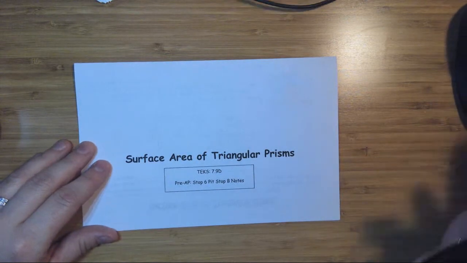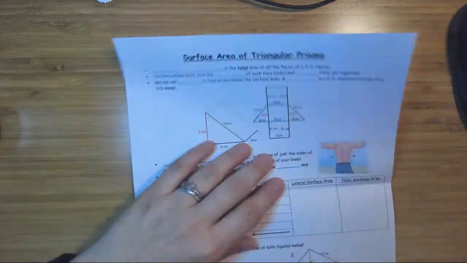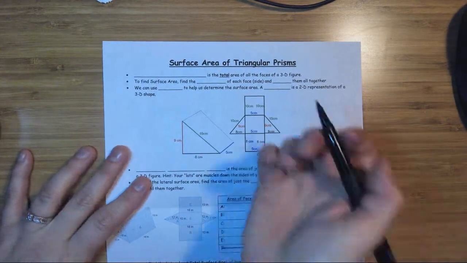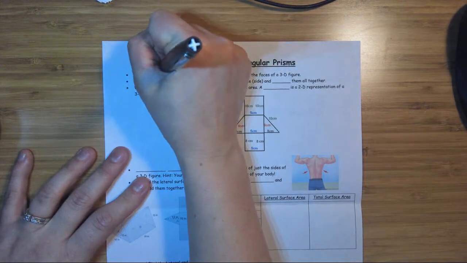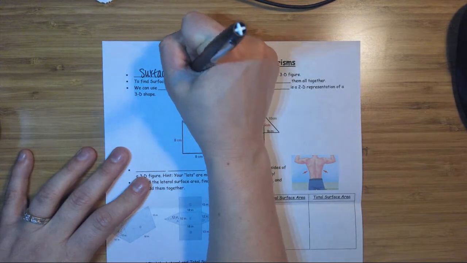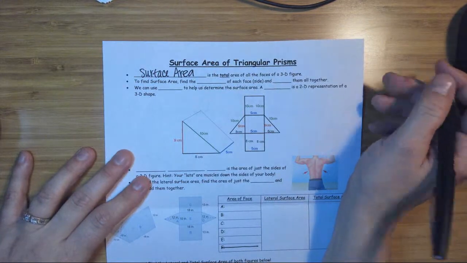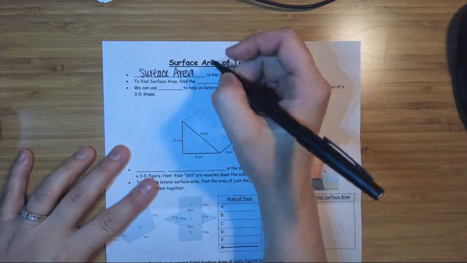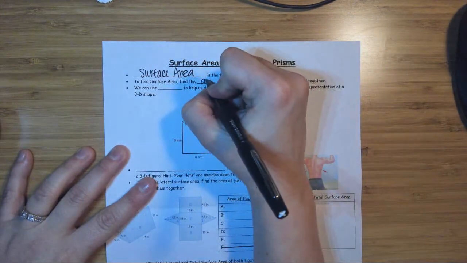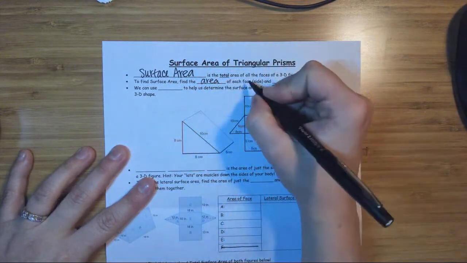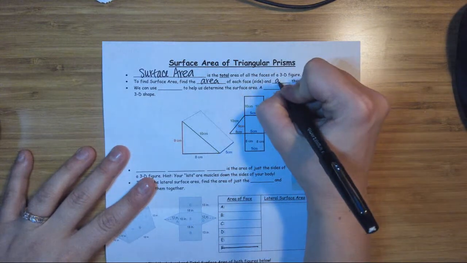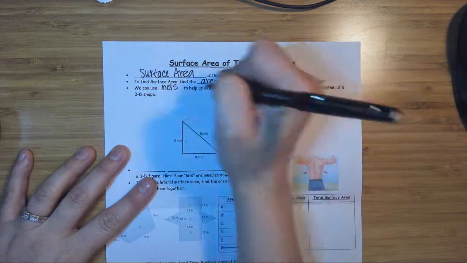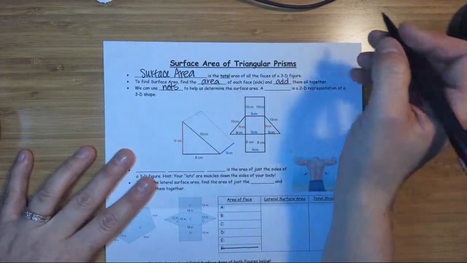Alright, this is your video for surface area of triangular prisms. Just like the last notes we took, this is just a reiteration. So surface area is the total area of all the faces of a 3D figure. To find surface area, we find the area of each face or side, and then we add them all together. We can use nets to help us determine the surface area.